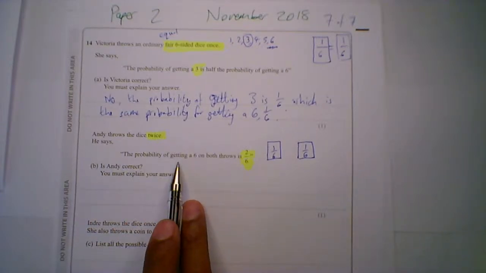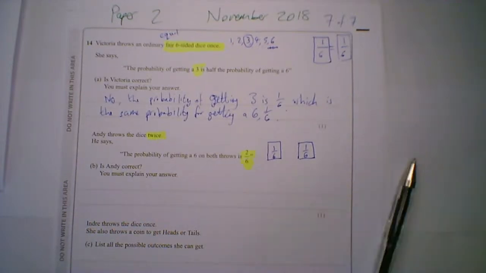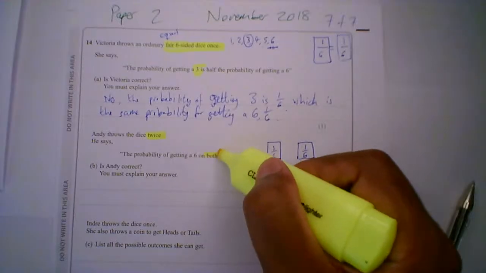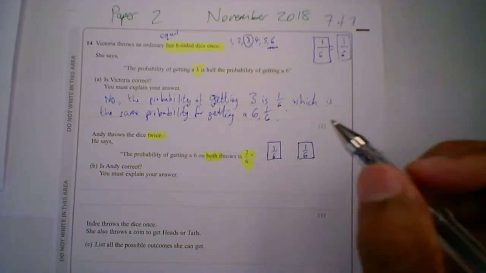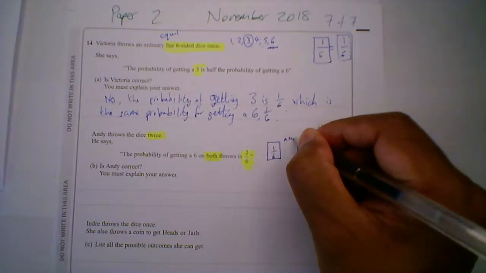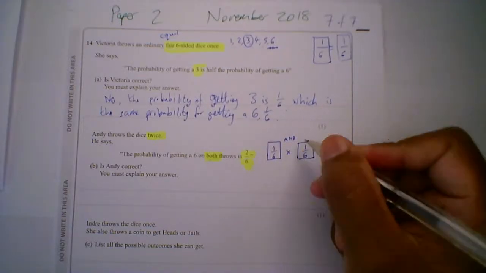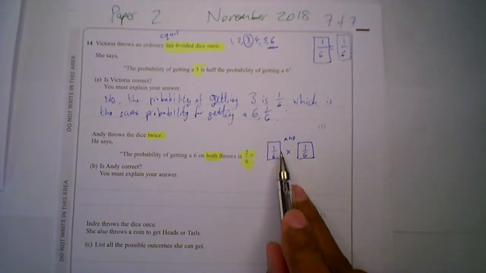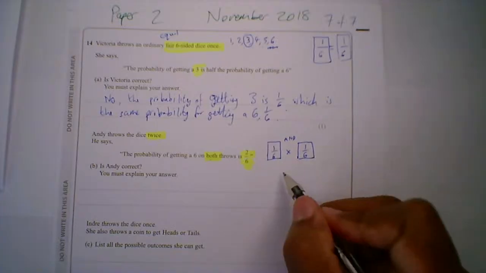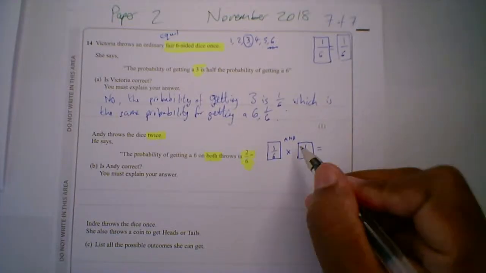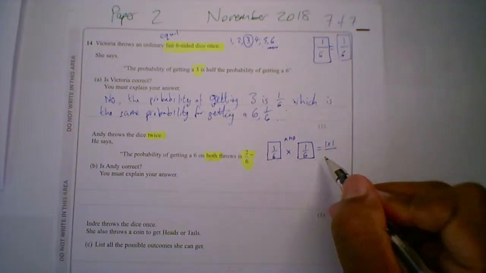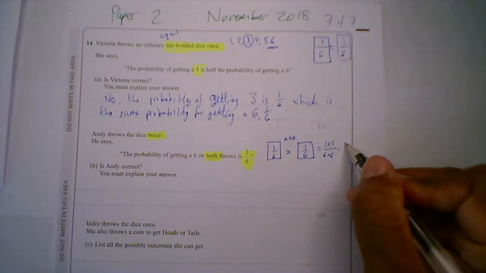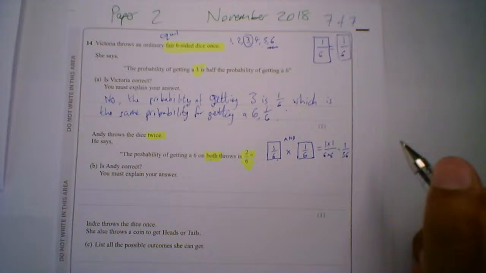When we've got one probability and another probability, we are multiplying the fractions. 1 over 6 times 1 over 6 is 1 times 1 over 6 times 6. The probability is 1 over 36.